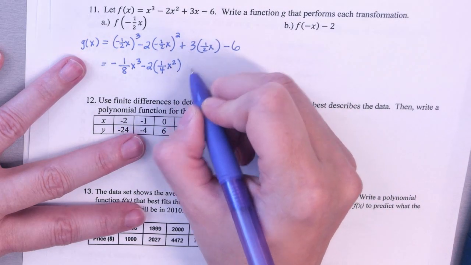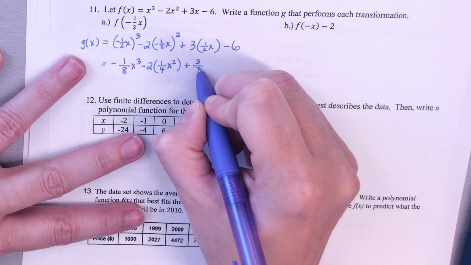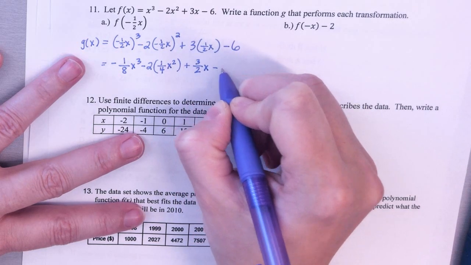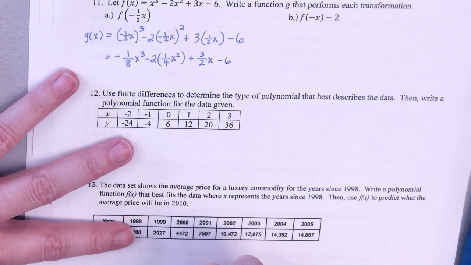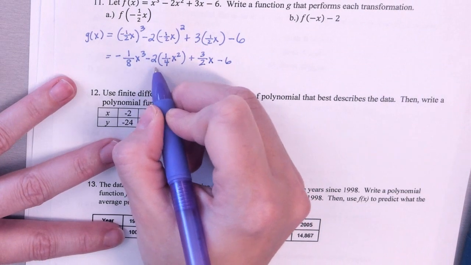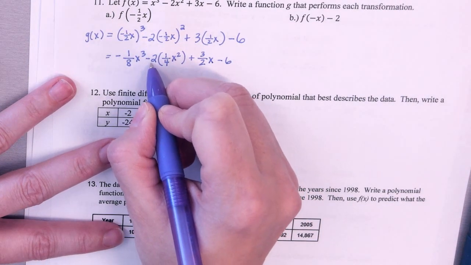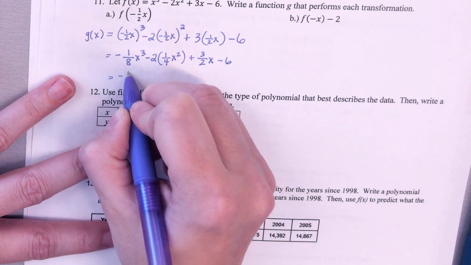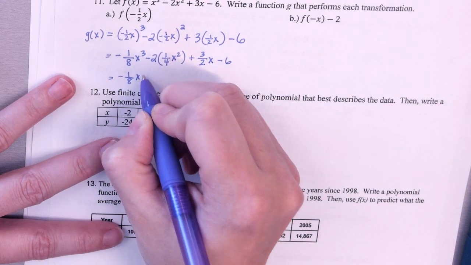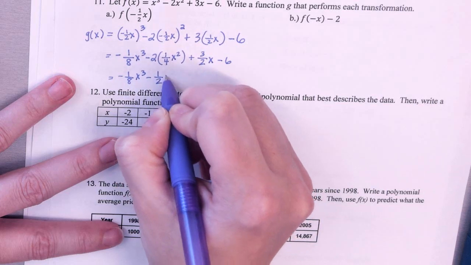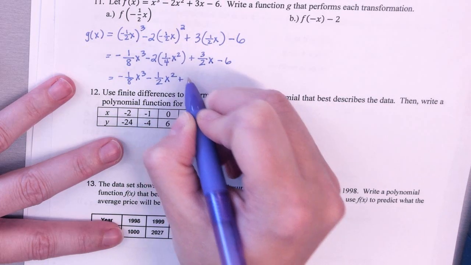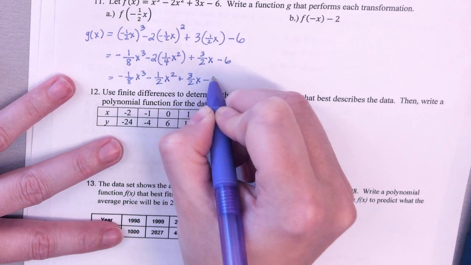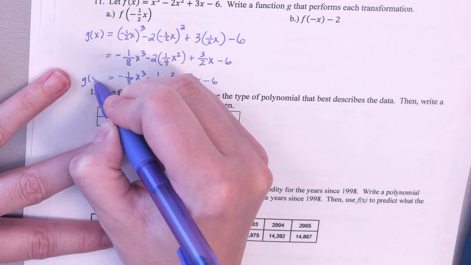When I have 3 times a half, it's just 3 over 2, right? 3/2 x minus 6. And then my last step is going to be to simplify here. Notice that I have negative 2 times 1/4. What's negative 2 over 4? Yeah, so it's going to be negative 1/2 x squared plus 3 over 2x minus 6. This is your g of x.